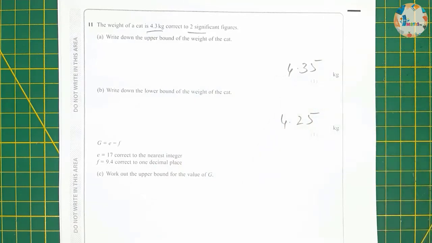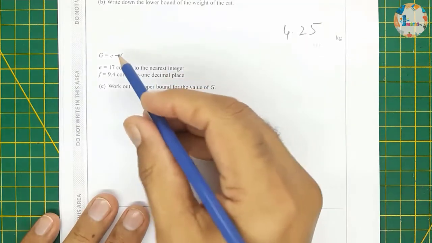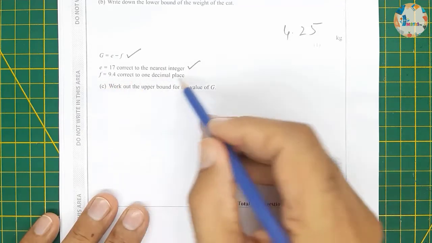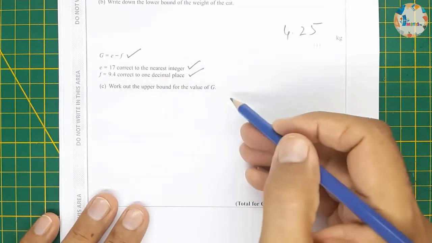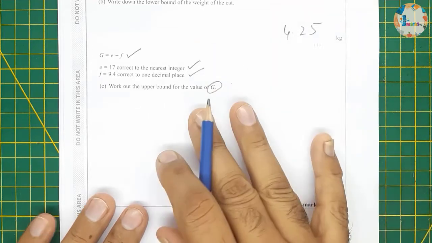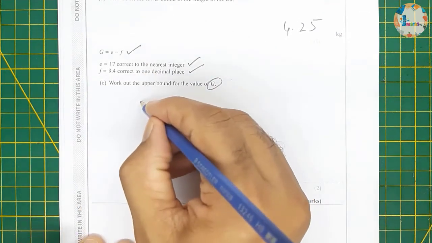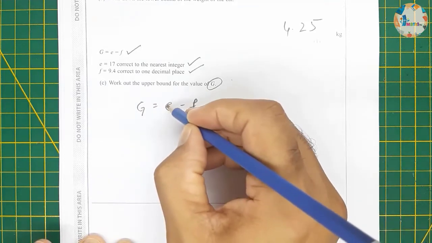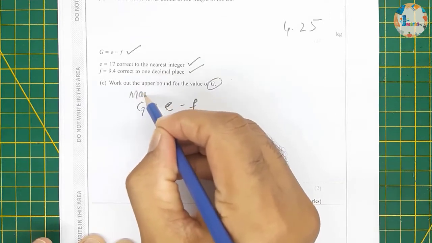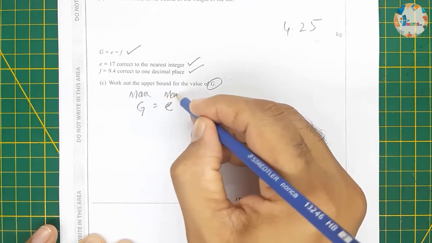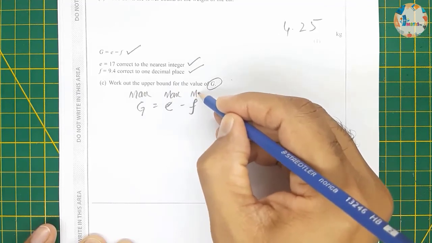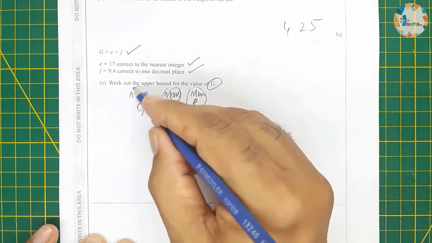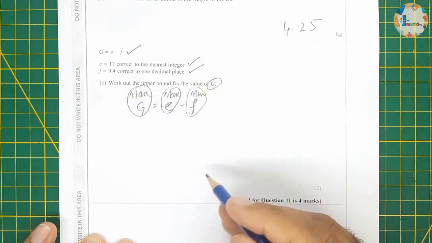Then G is equal to E minus F, and E is 17 correct to the nearest integer. F is 9.4, correct to 1 decimal place. Work out the upper bound of G. So for upper bound of G, this is our equation. Now to get the maximum answer of this one, we require maximum of E and minimum of F. So minimum of F and maximum of E will result in the maximum value of G.